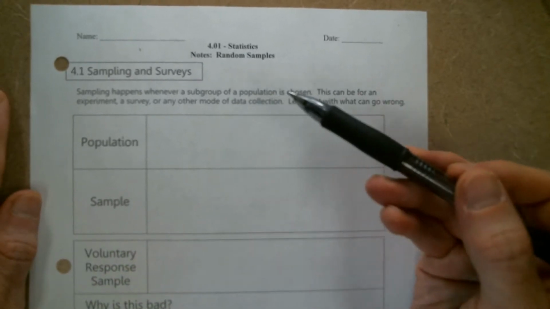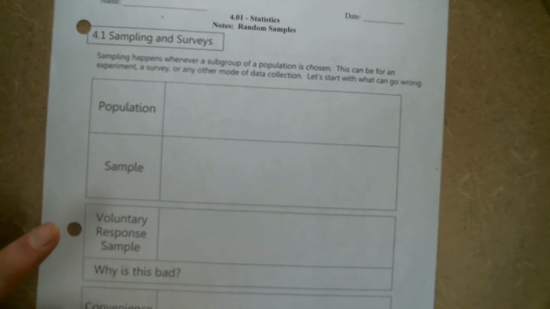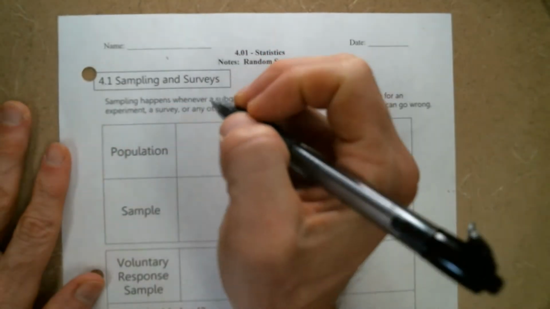Sampling happens whenever a subgroup of a population is chosen. This can be for an experiment, a survey, or any other mode of data collection. Let's start with what can go wrong. We're going to put out some definitions, we're going to talk about some stuff that we want to avoid, and then we're going to talk about something that's a little better. First things first, population.